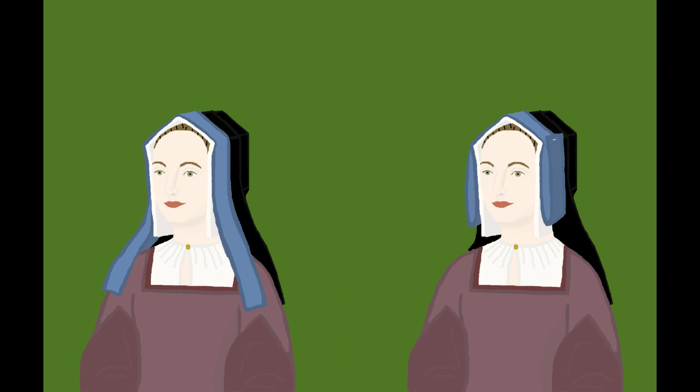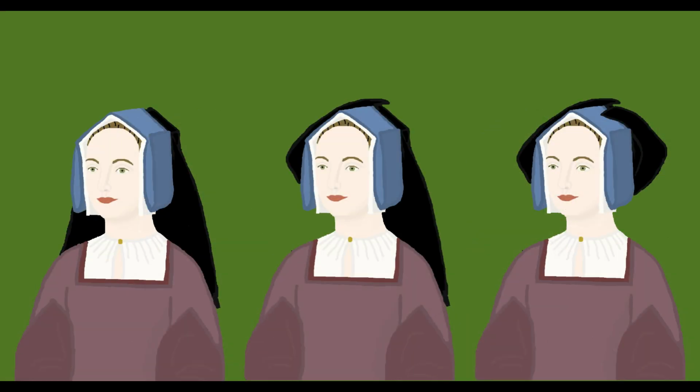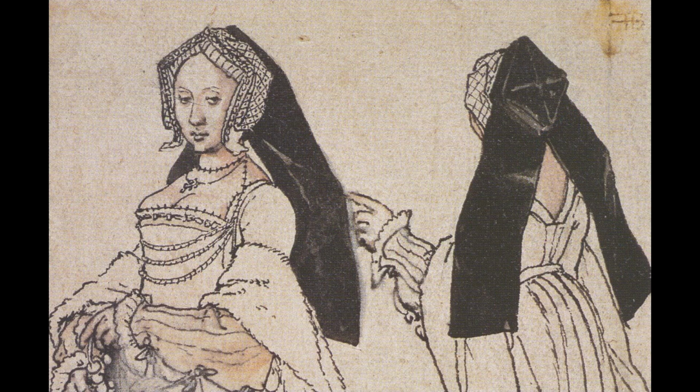In the last video about gable hoods, we learned how to date a gable hood using frontlets. Today, let's look at the veils. Prior to 1520, it was complicated. However, after frontlets go up, it's the easiest thing to date an English hood using its veils.